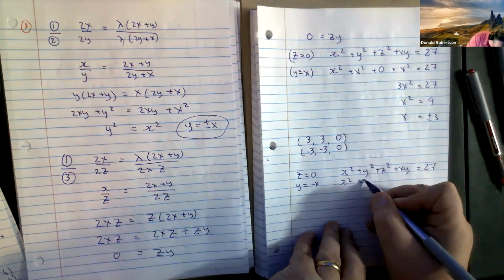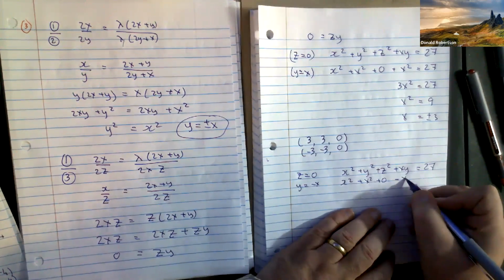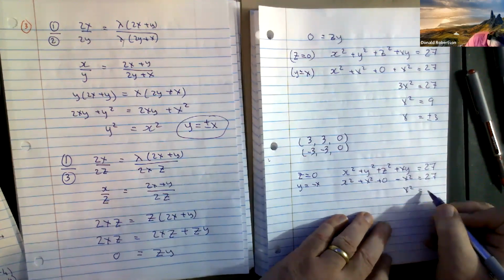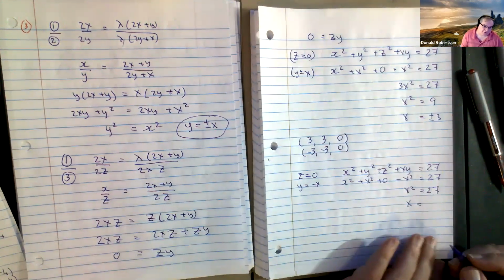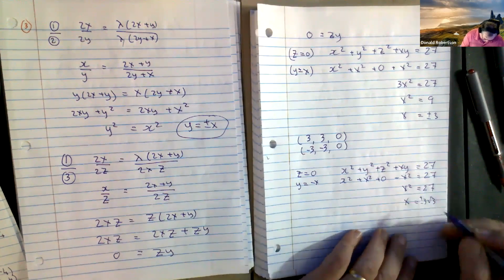Square that guy, you still get x squared. That guy gets you nothing. And x times that gets you a -x squared, which is 27, which means I now have x squared is 27, which means that x is the square root of 27, which is 3√3. And it could be plus or minus.